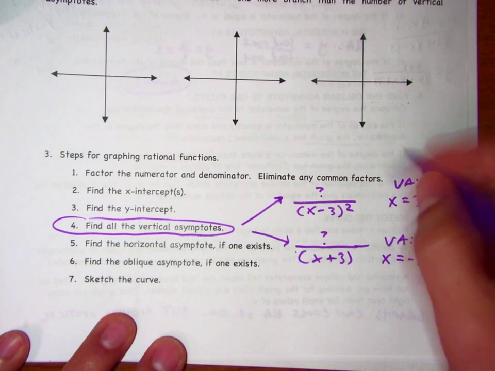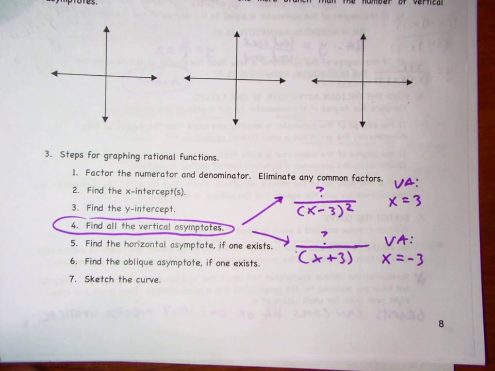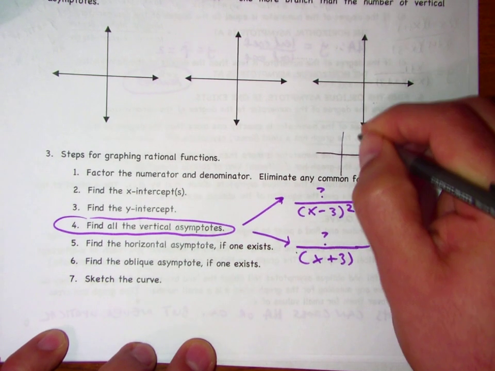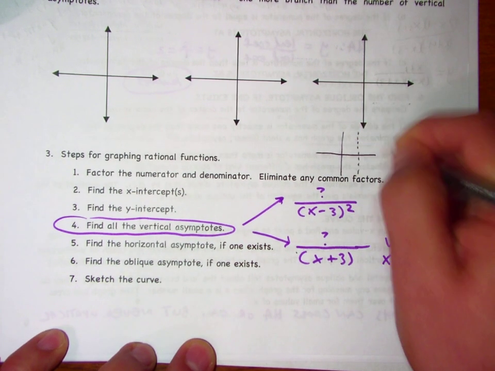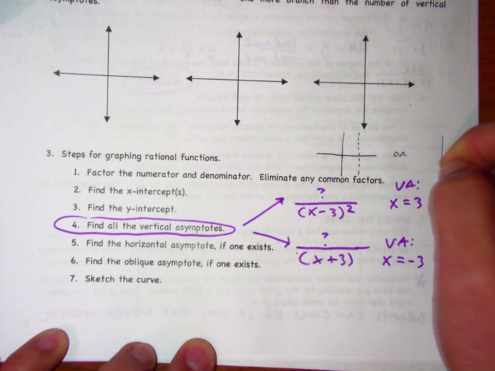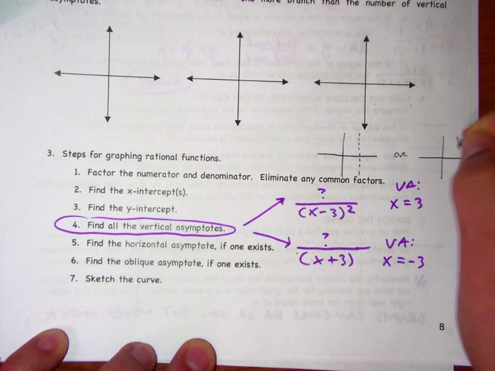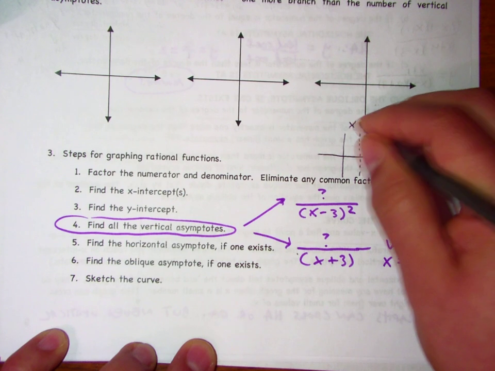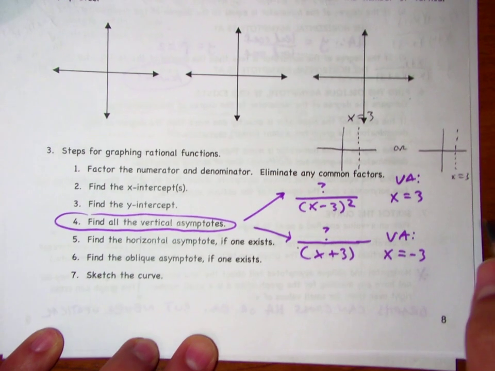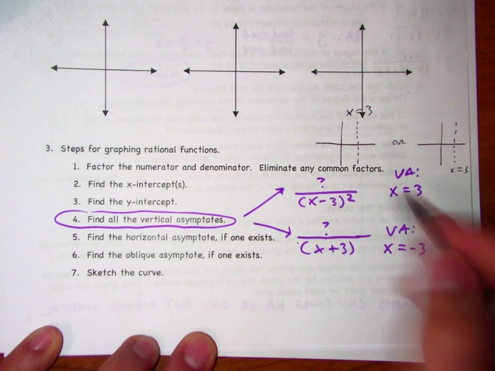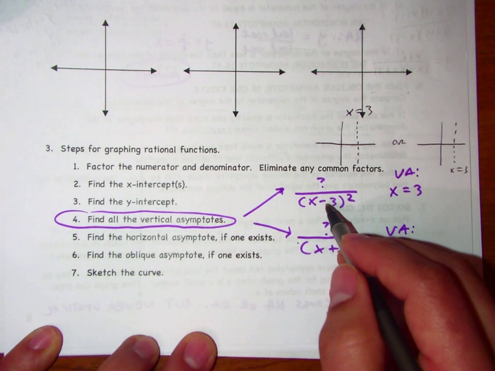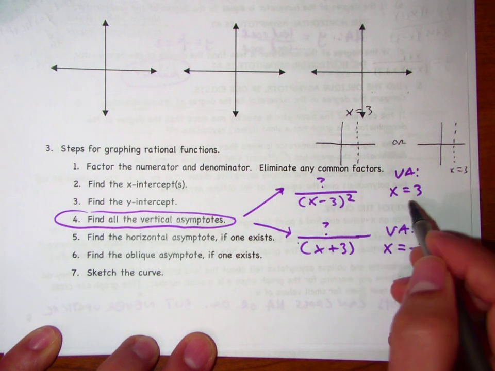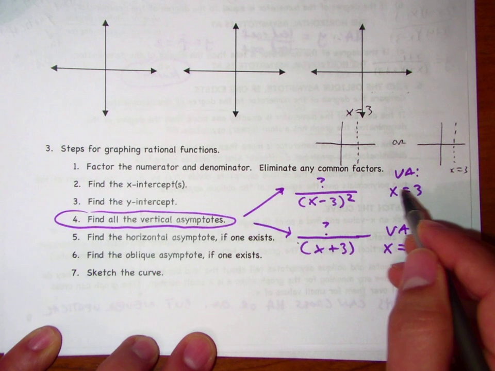So here, for example, if you graph x equals 3, here's x equals 3 for both of these. Since this is actually a repeated factor, we say the multiplicity is 2. So we count this as a vertical asymptote, but it's counted twice.